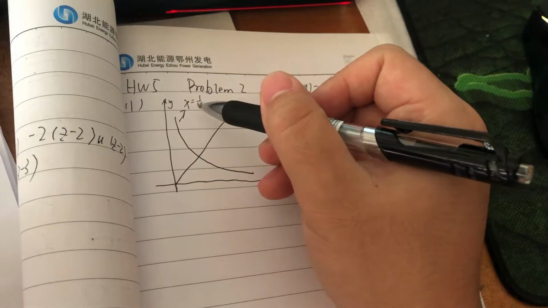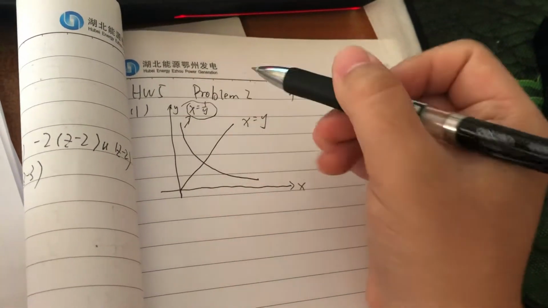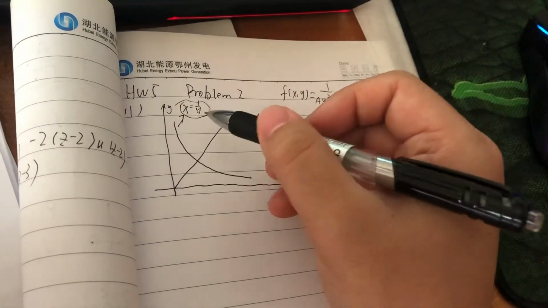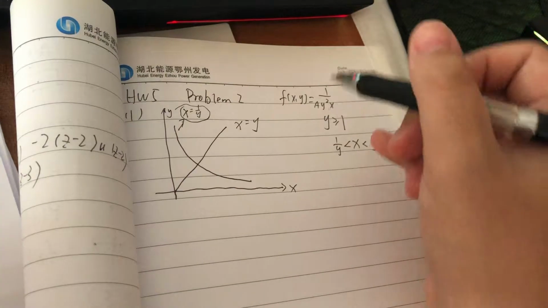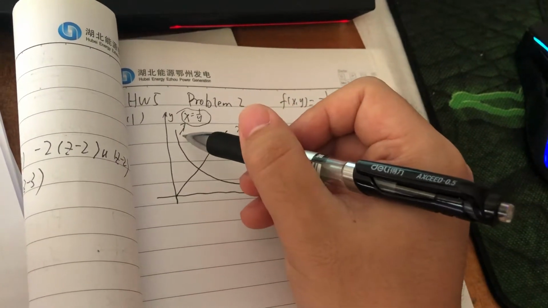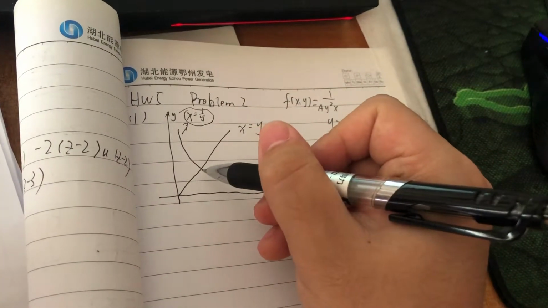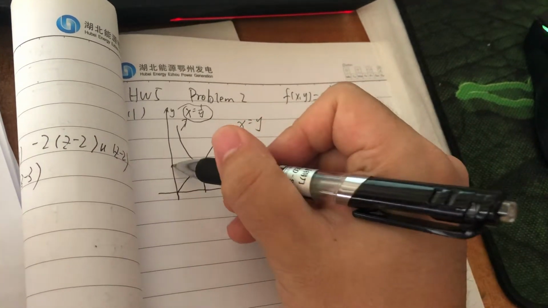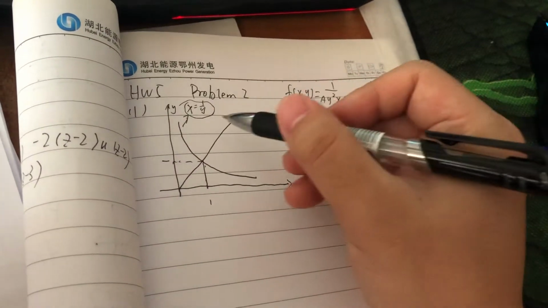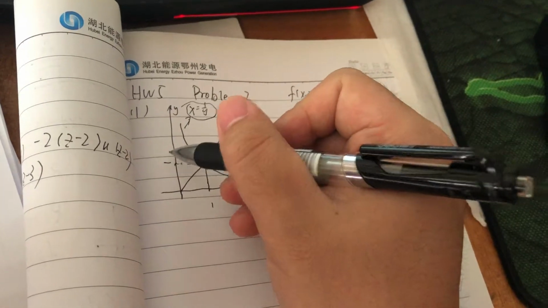According to this function, we know the region of f(x,y) has to be at this side, because the intersection point of the two functions is (1, 1).